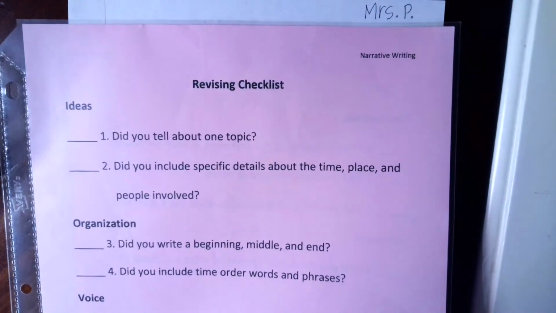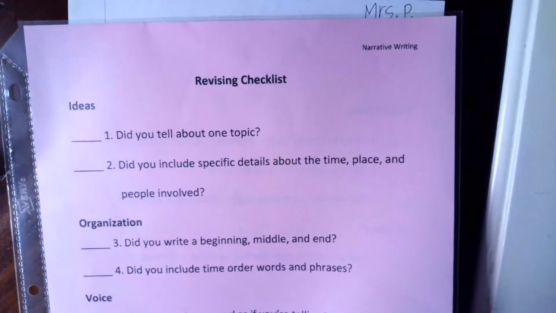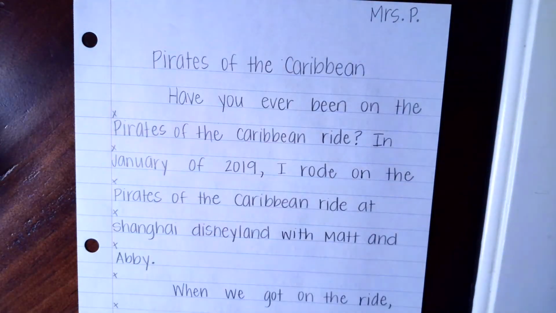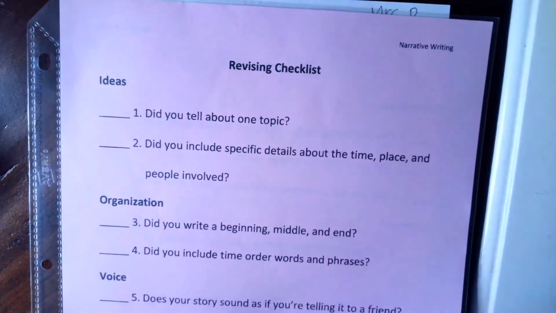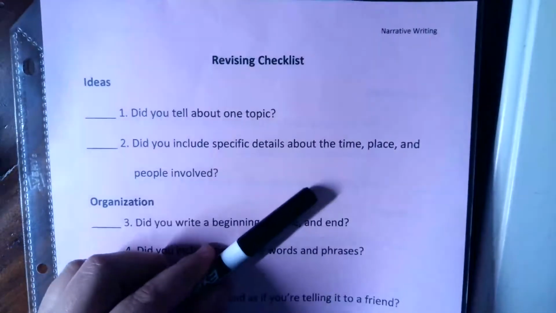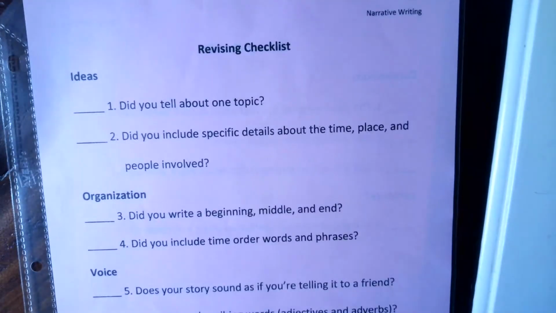If you can't find this, you can print it off of Canvas. It is in our module for today. And you will need a pencil. And if you're using your editing and revising checklist in a sheet protector, you'll need a whiteboard marker. So let's go over our checklist before we start actually doing it.